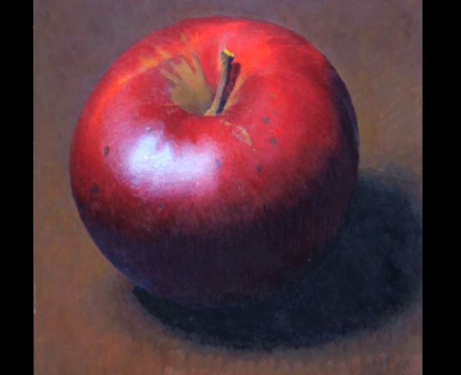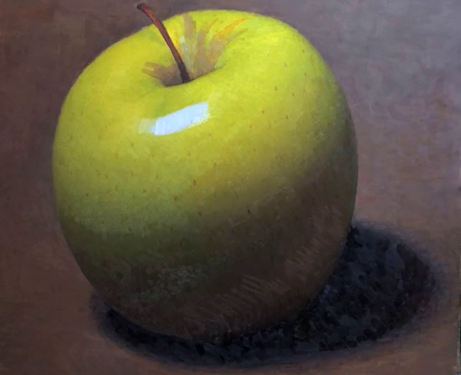a highlight, which is the reflection of the source of light. You get the form divided into a light area and a shadow area. They are the basic elements of understanding light hitting form. And of course the form throws a shadow, and I call that the cast shadow, if it's sitting on a plane, that is.